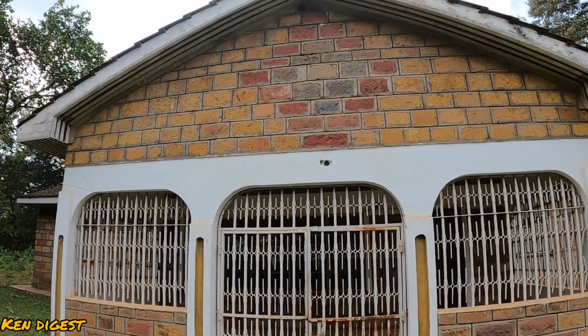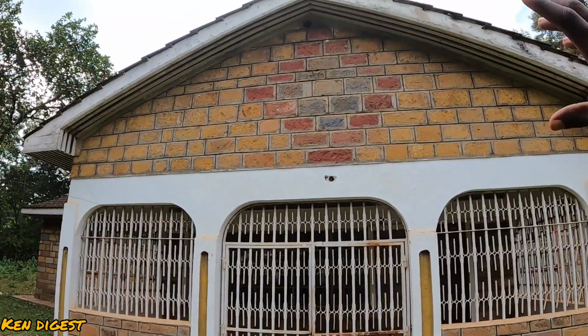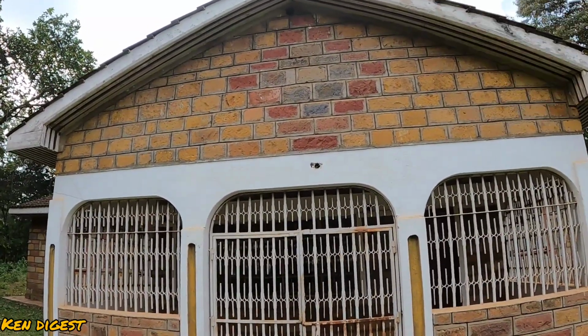So you have to do a lot of calculation. You shouldn't just come and place stones. So the guy will come tomorrow, and I'll explain the same thing to him so that he can know, because as we build, he's going to shape the stones into the design that we want.